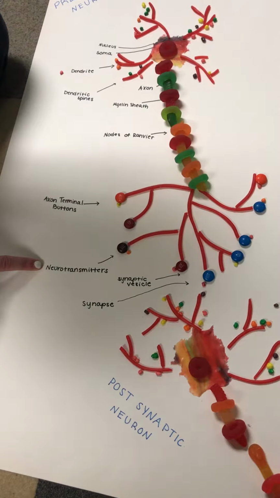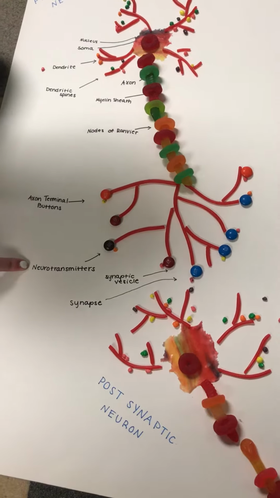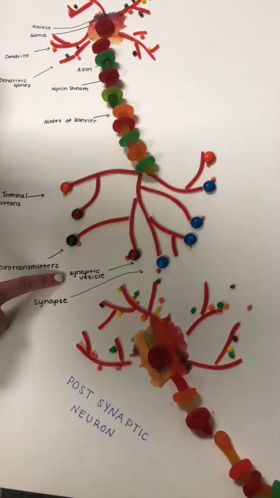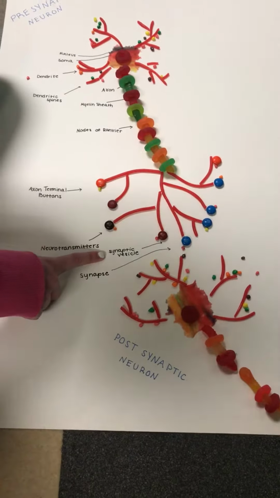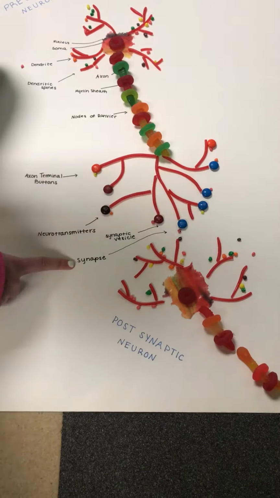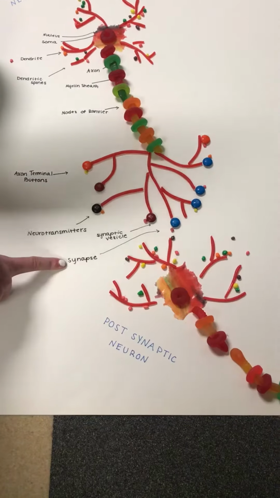Then are the neurotransmitters, which are chemical messengers released into the synapse by the presynaptic neuron. Then is the synaptic vesicle, which is a place where neurotransmitters are stored and released at the synapse. And finally, the synapse is the junction between two neurons that passes electrical signals from one neuron to another.